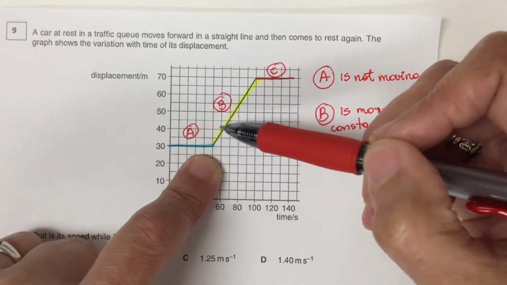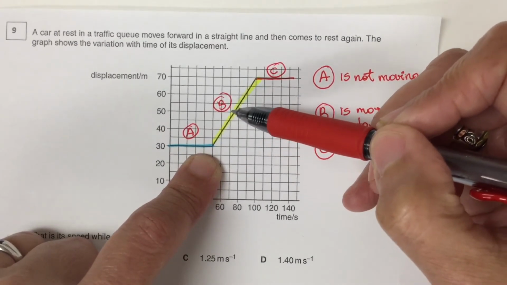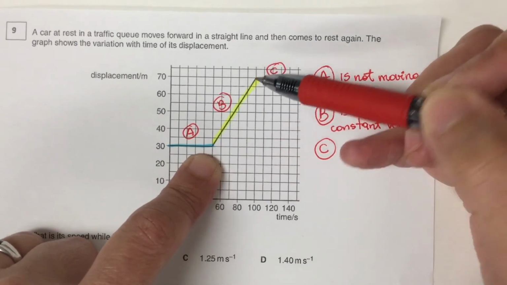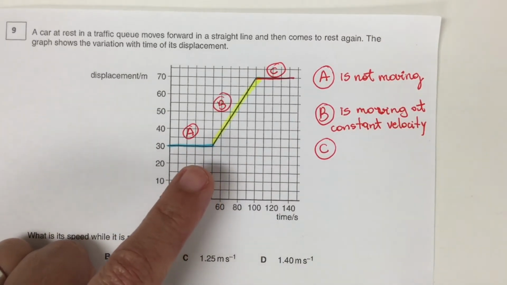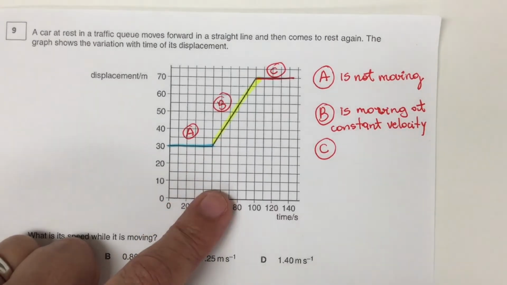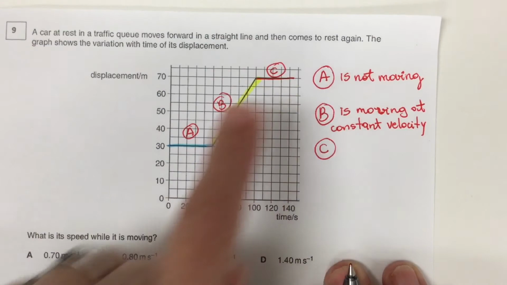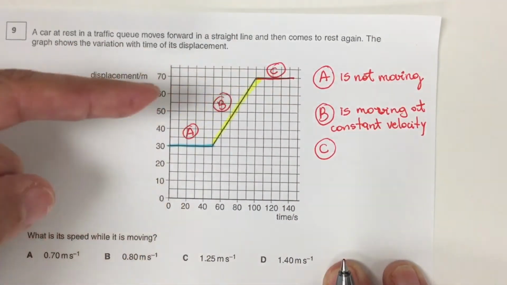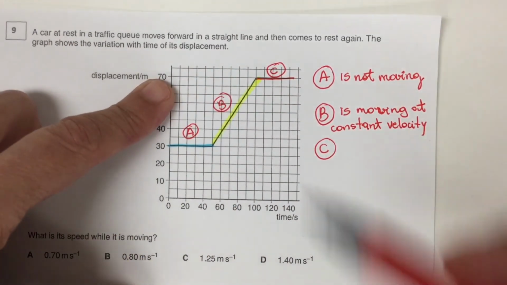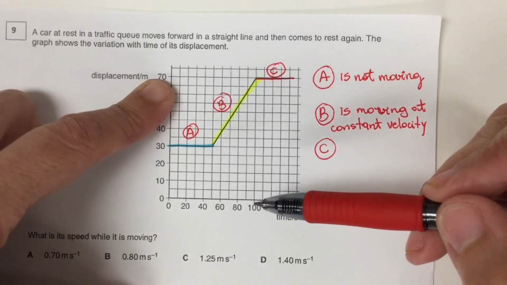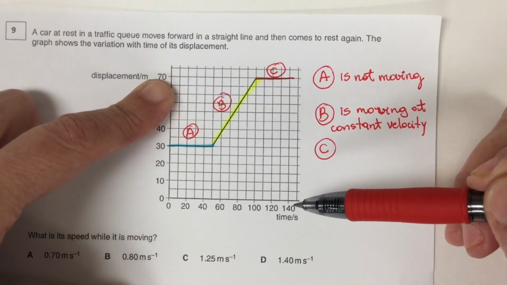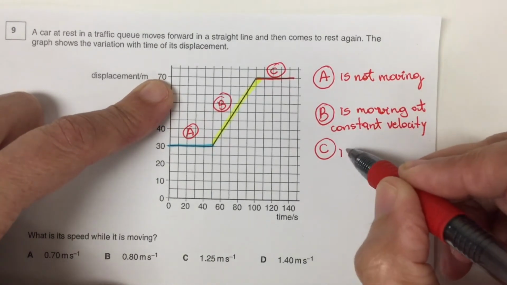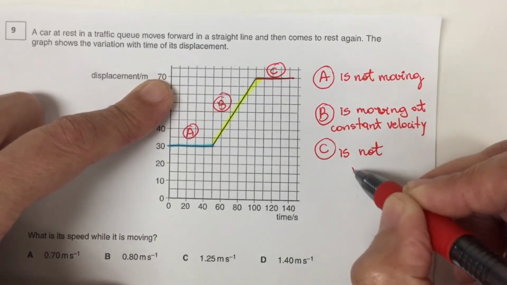Because we can see equal increments with time, which means this car is not accelerating, is not decelerating, it just stays there moving at the same speed. And then what happened at C? The same thing that happened at A. A flat line here means this car from 100 seconds up to 140 seconds is not moving.